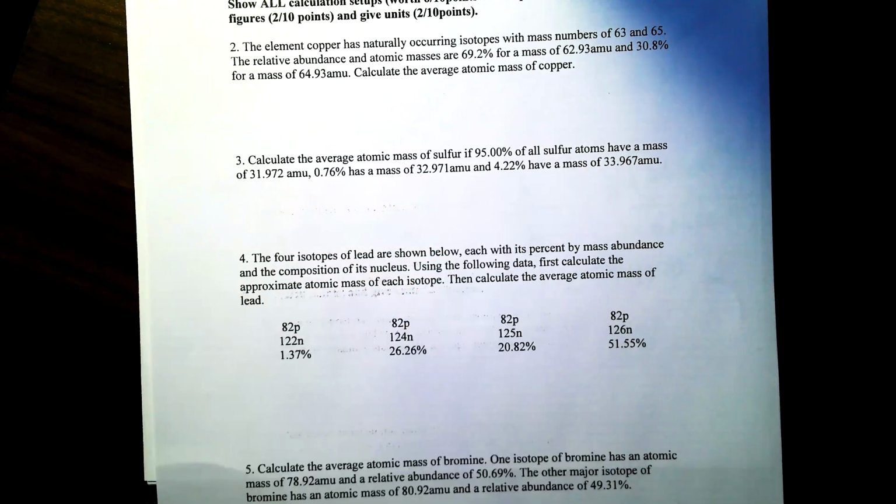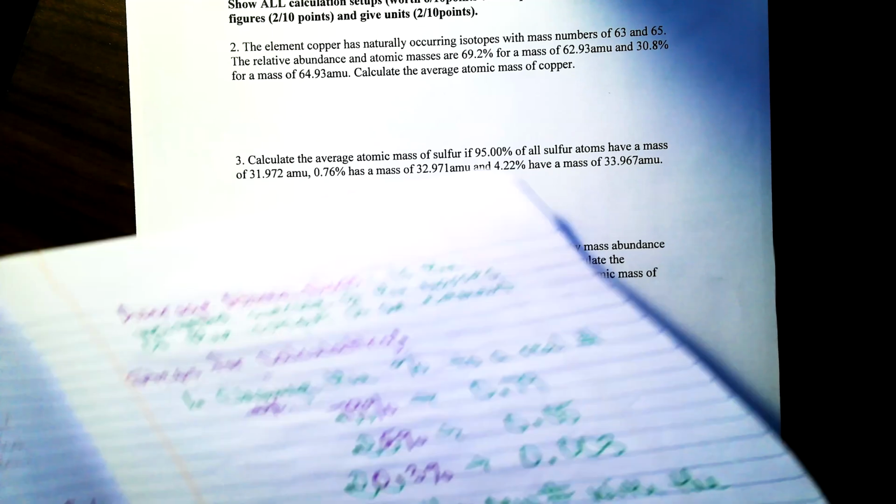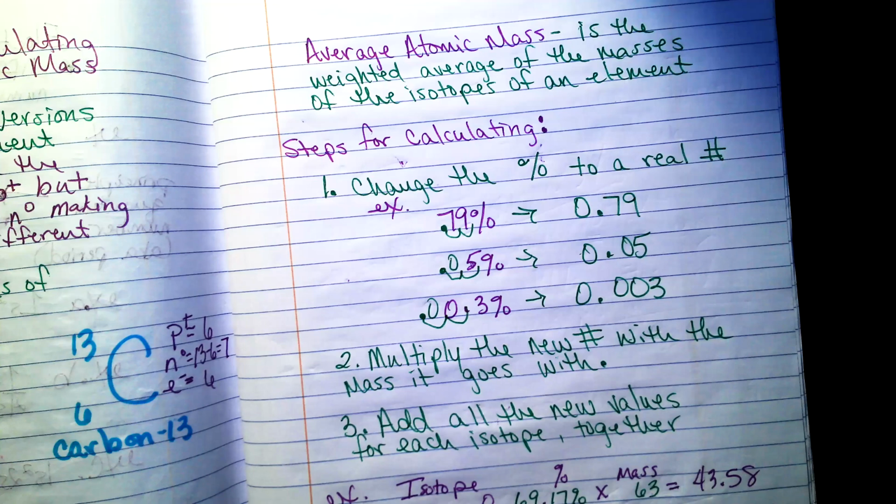And like Beyonce, we go to the left. So make sure that you are only changing your percentages. You're not changing your masses. You're going to take your new number, that was your percent, and multiply it times the mass that it goes with. Here were the notes that we took on that.